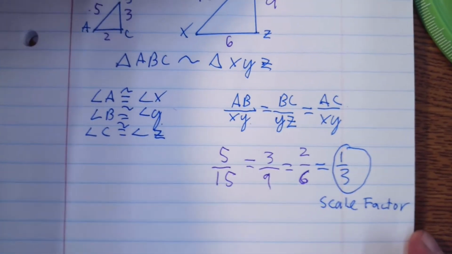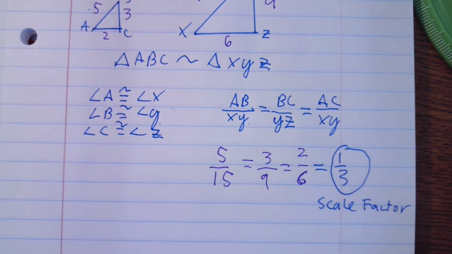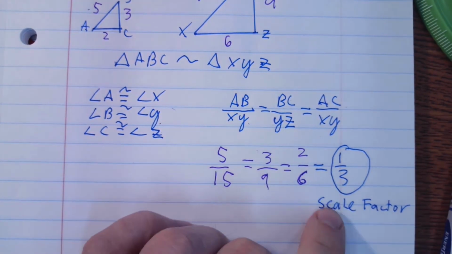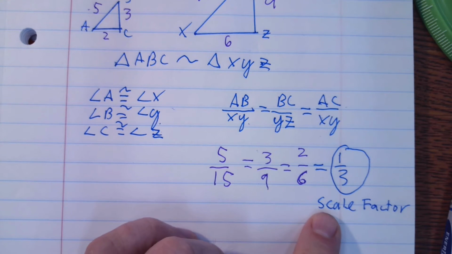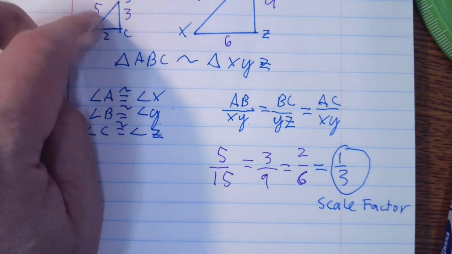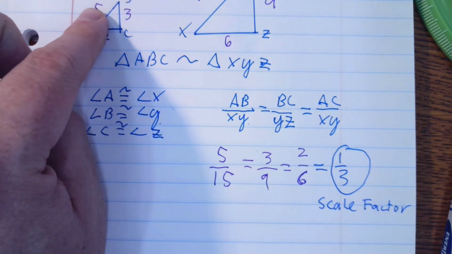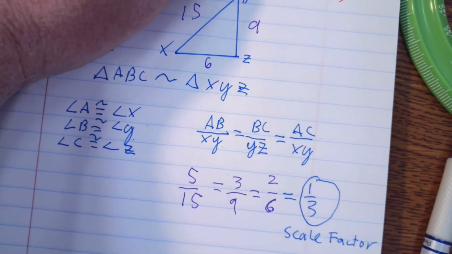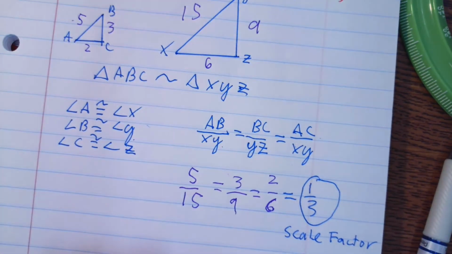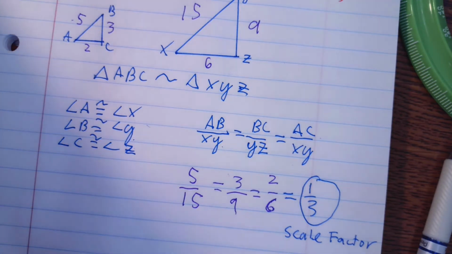Pretty much anytime you have a map or blueprints, you have a scale factor. What this means basically is that this side is 3 times bigger than this side. So in this triangle, the side lengths are 3 times bigger. The scale factor is 1/3, or 1 over 3, or 1 to 3. That's basically the concept that we're going with.